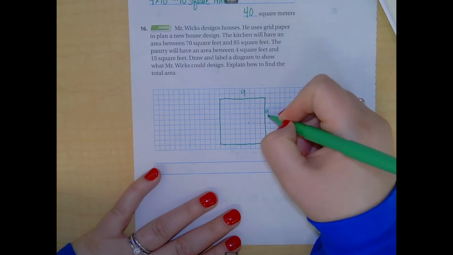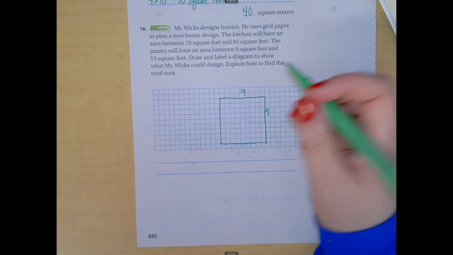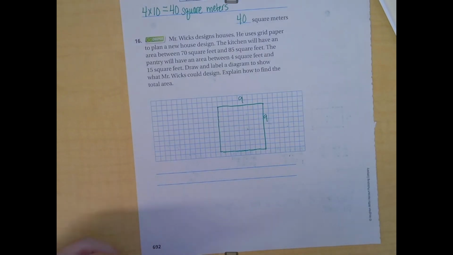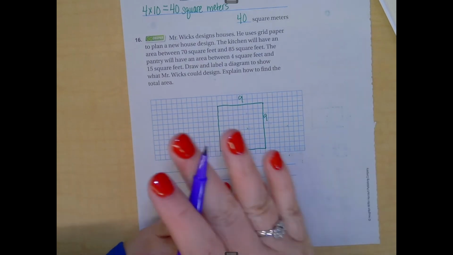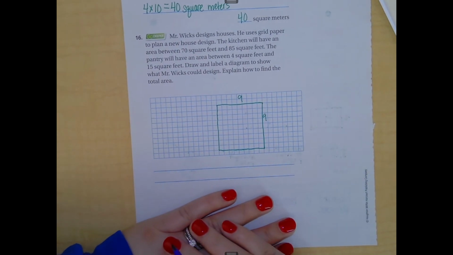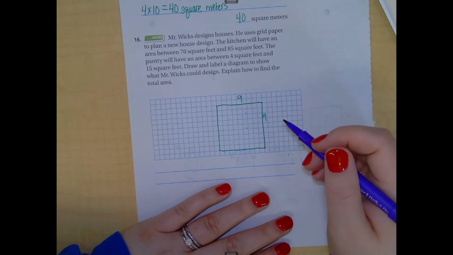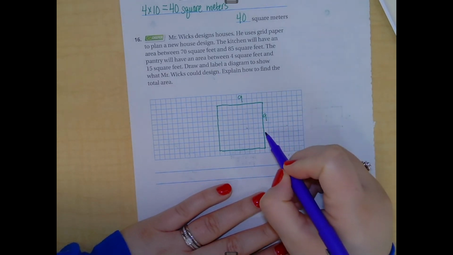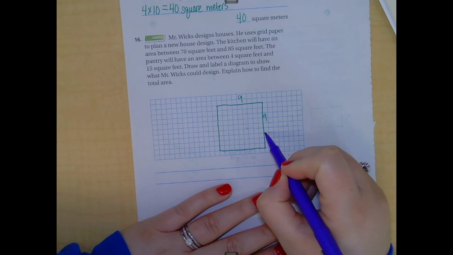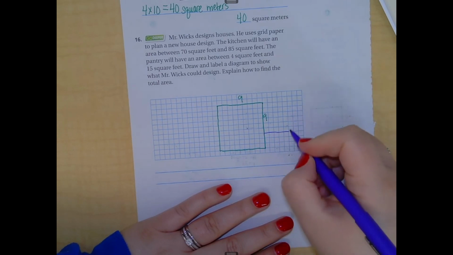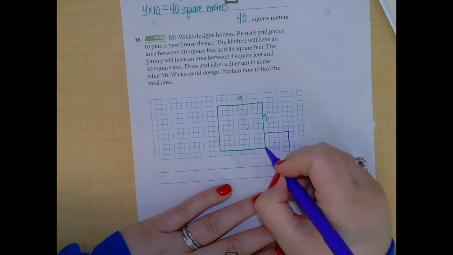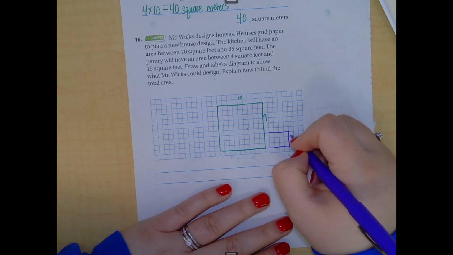9 by 9. Okay, and I'm going to get a different color to do the pantry. The pantry is going to have an area between 4 square feet and 15 square feet. I don't know if you've ever talked to your mom about this, but your mom wants a big pantry. So we're going to make it as big as we can. So 15 square feet, we can do that. Let's do a 3 by 5. Okay. So let's have it go off to the side here. 1, 2, 3, 4, 5. Down 3. Here's your pantry, which is a 3 by 5.